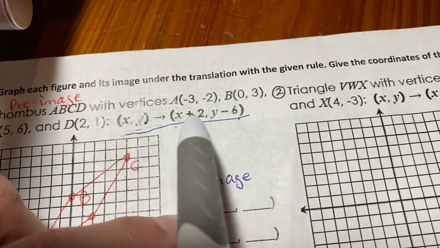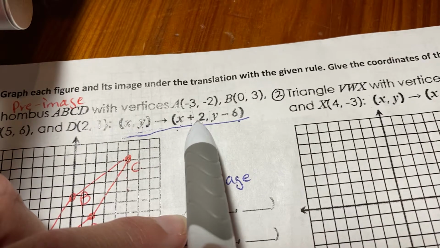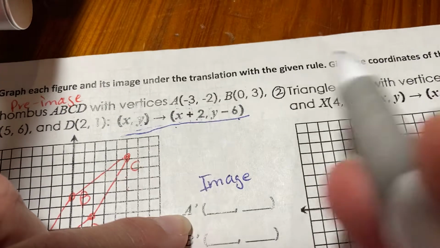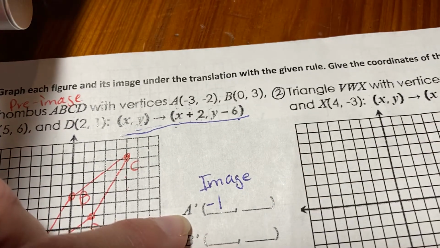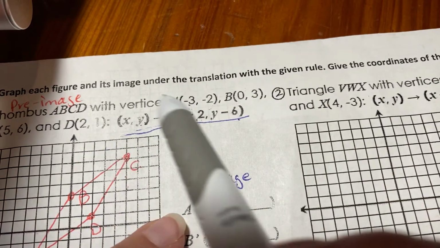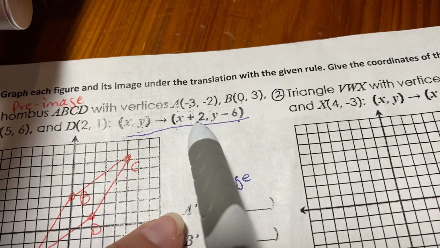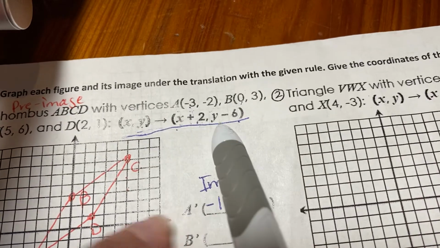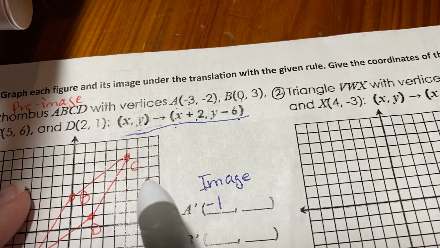Okay, so what is -3 plus 2? Good. Hope you said -1. Now for all of these points, I would go to each X and I would add 2 because that's what my function for this particular problem tells me to do, okay?